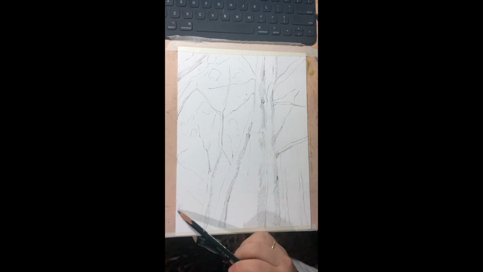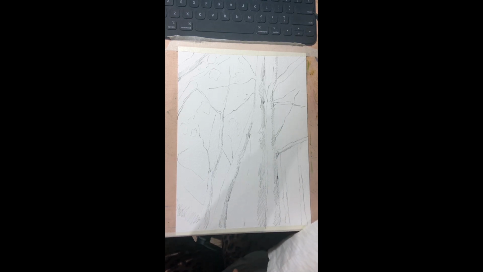So I'm not going to do so much, and then I'm going to shave a little bit over here, okay? So the sketch is about done. We're going to move on to the coloring, okay?